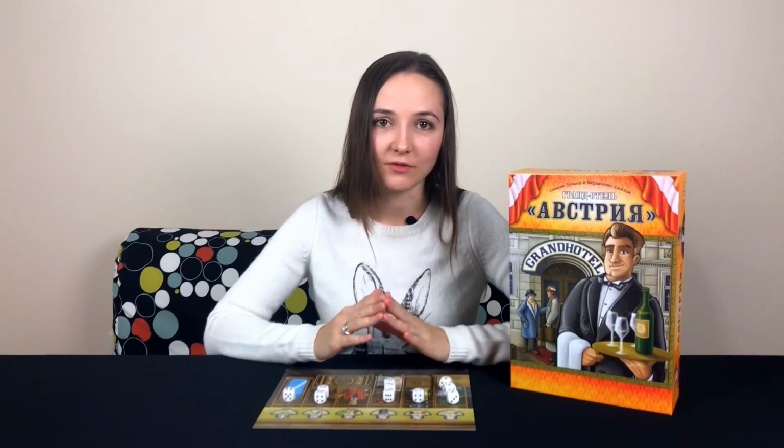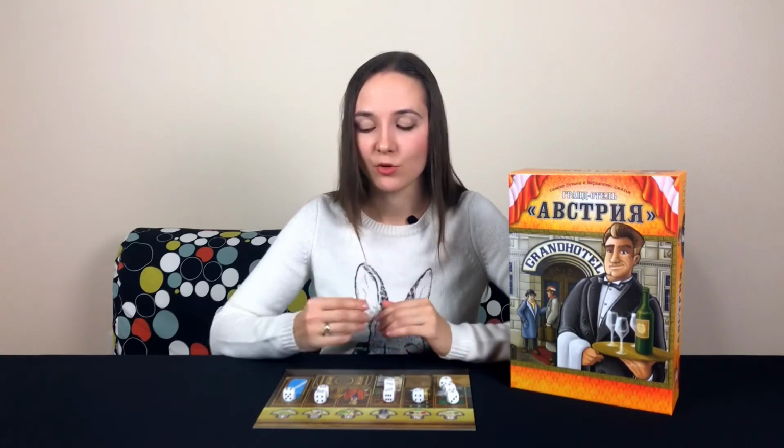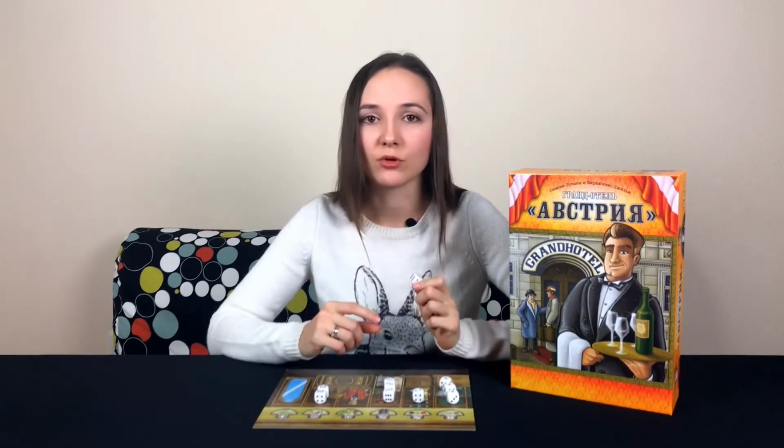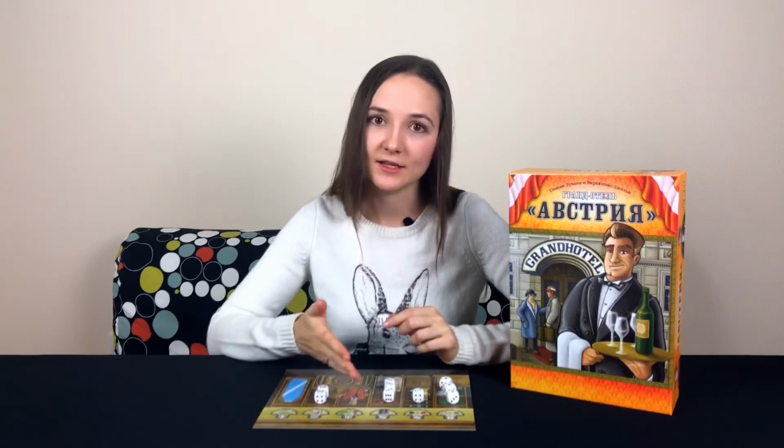The number of dice on the action space determines how much you get from the action. Dice with a value of 6 will help you if there are no dice left on other action spaces or there are not enough of them there.